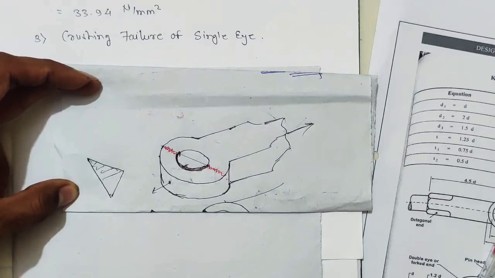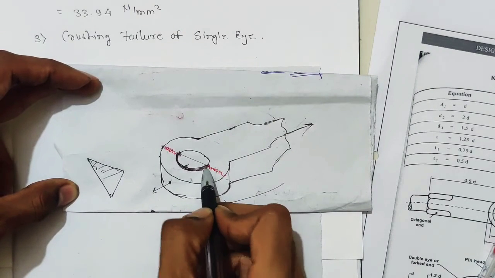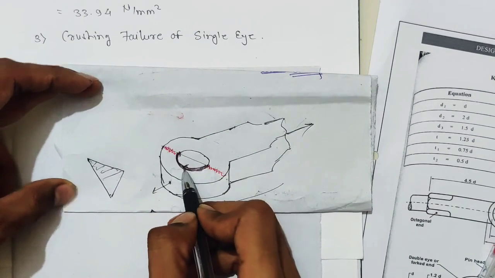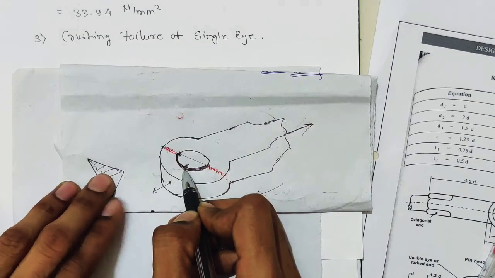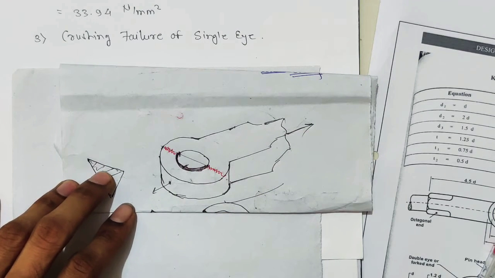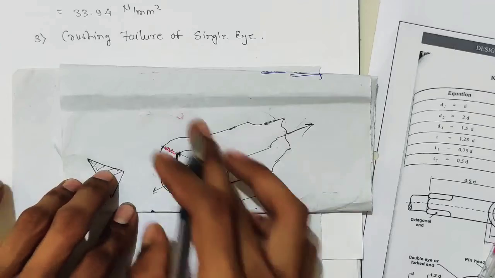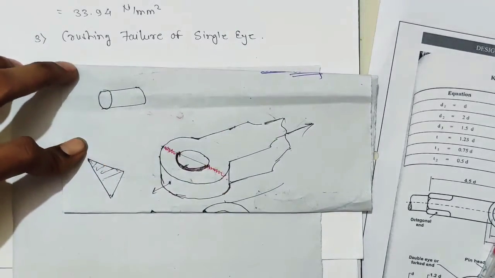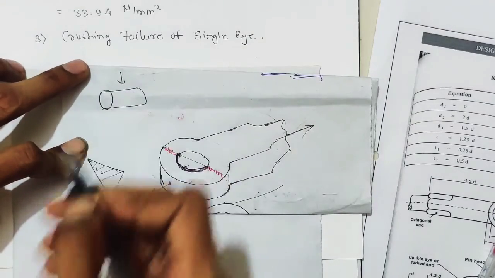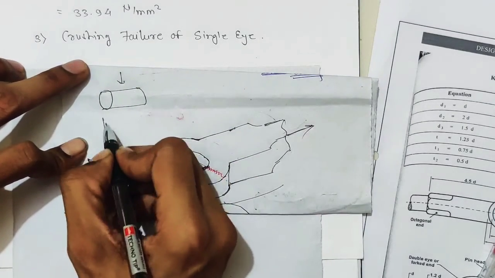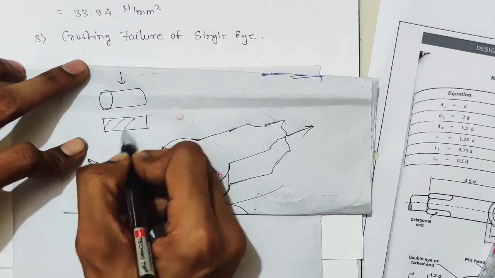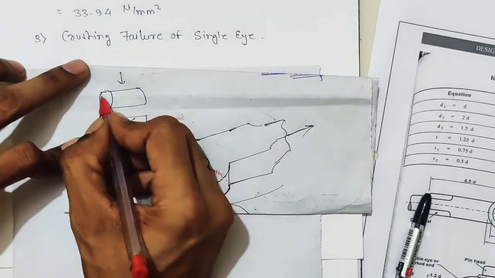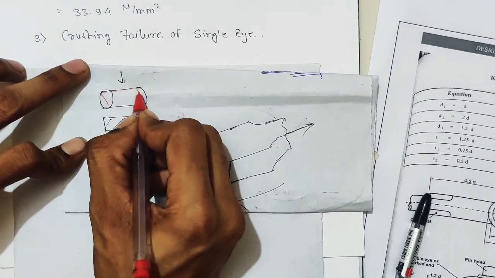So now how to consider the area? We can't consider this whole area because the load is not uniformly acting. So in this case we use projected area. What is projected area? It is simple. When you have an area something like this, you just see from this side and see the top view. You will get a top view like this. So this is nothing but the projected area, the middle area.